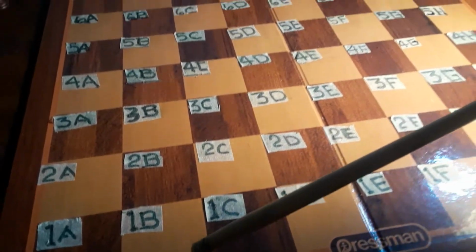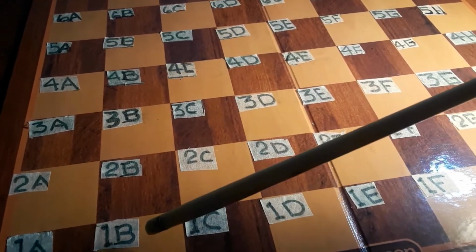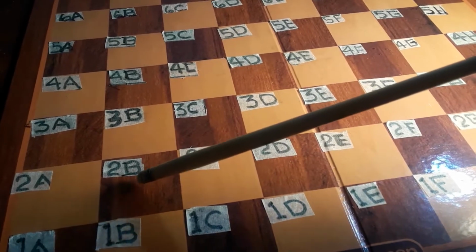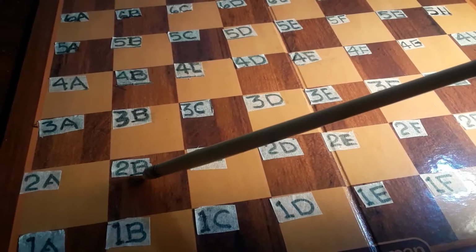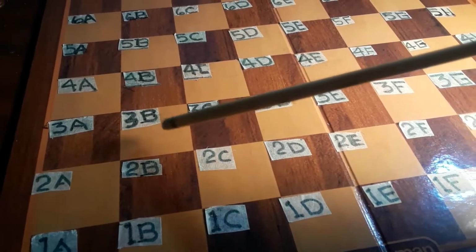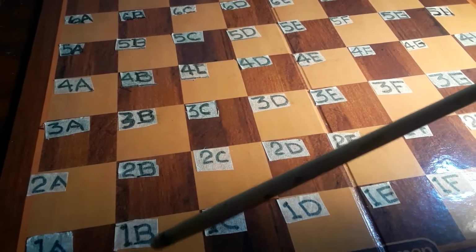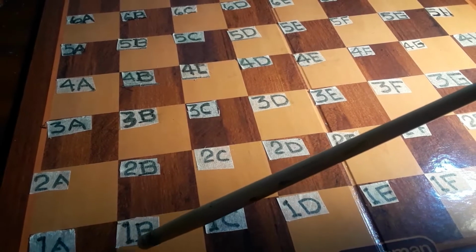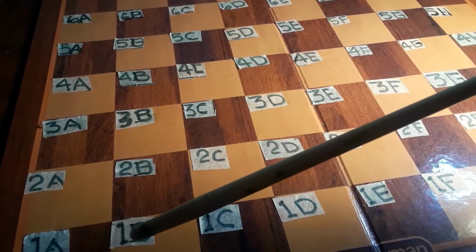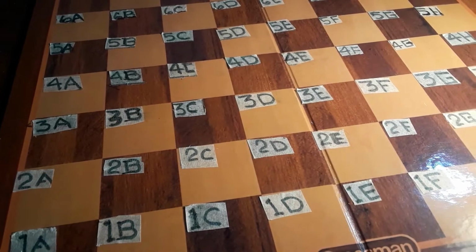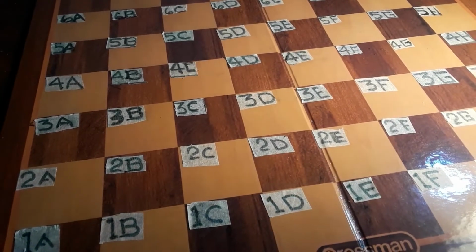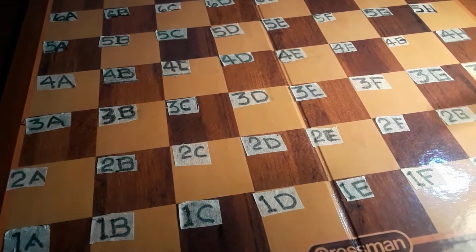Here in the first row you see 1B, you go to the second row, you have 2B. So B is a constant here. The variables are the numbers, which are designed to name all the squares in the column.